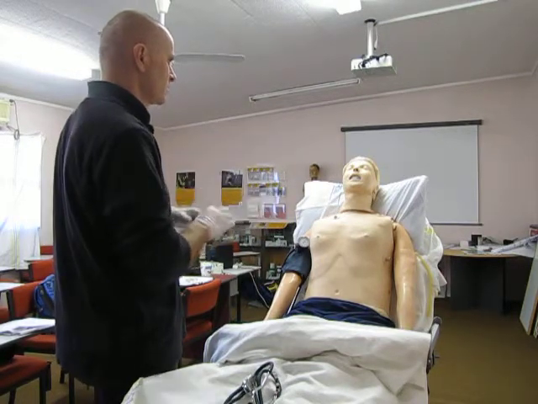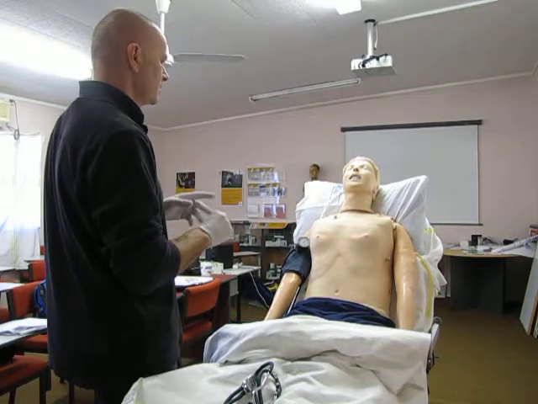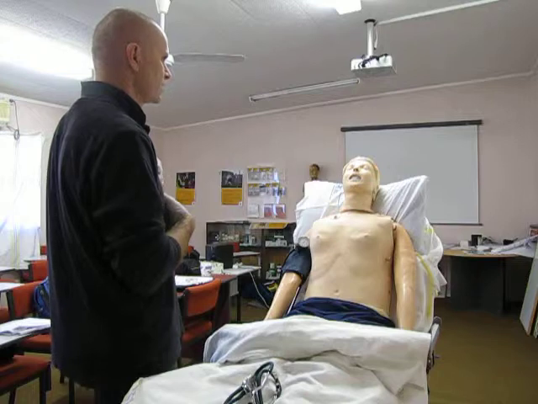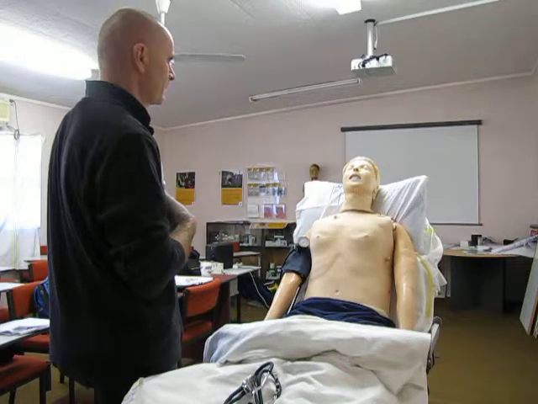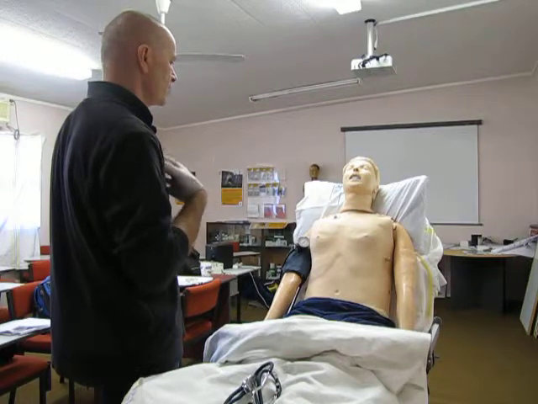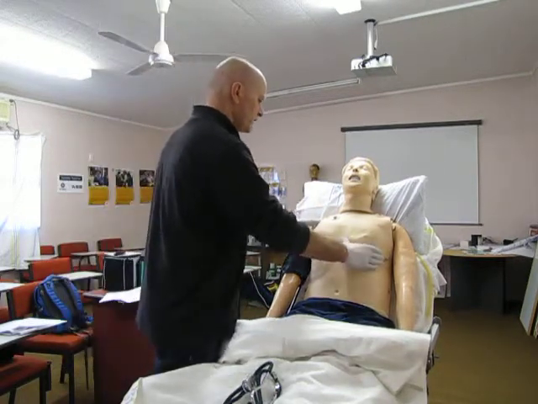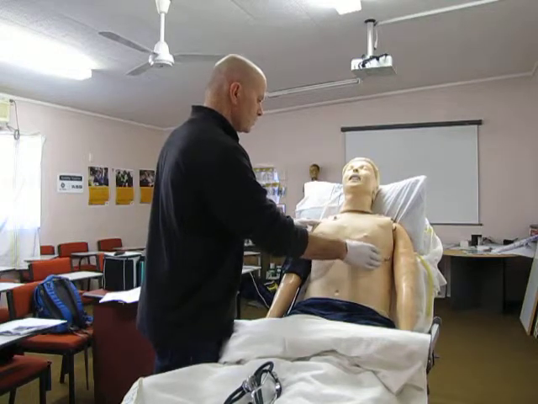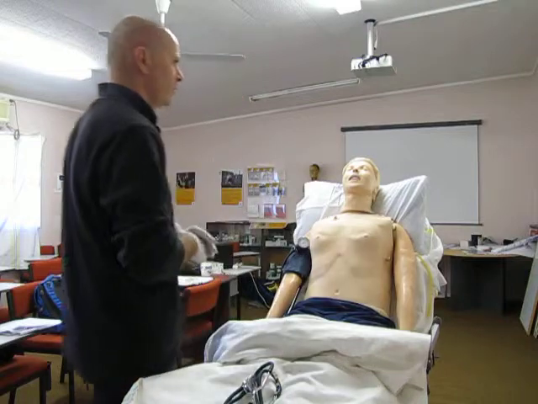Looking at the chest, we're looking for indications of trauma, indications of deformity. We're looking at the colour, so for central cyanosis, which could indicate a more acute cardiac issue. We're looking to see if there's any indrawing. If they indicate pain in a specific area, we would also feel in that area to see if there is any increase in pain on palpation.